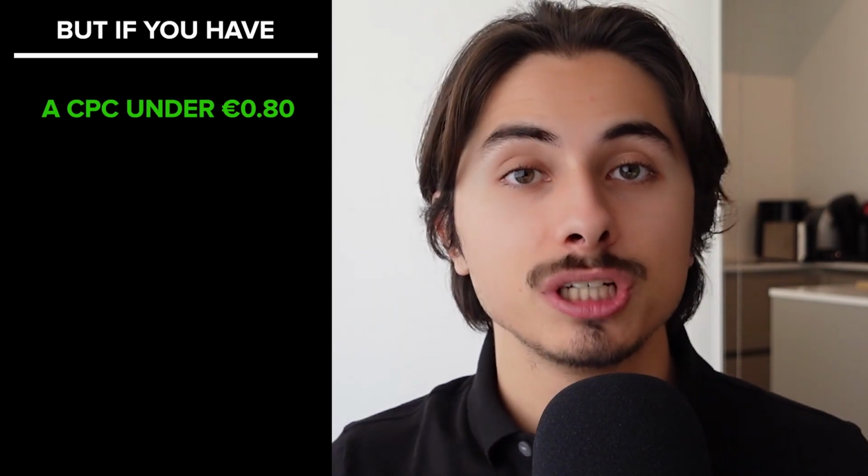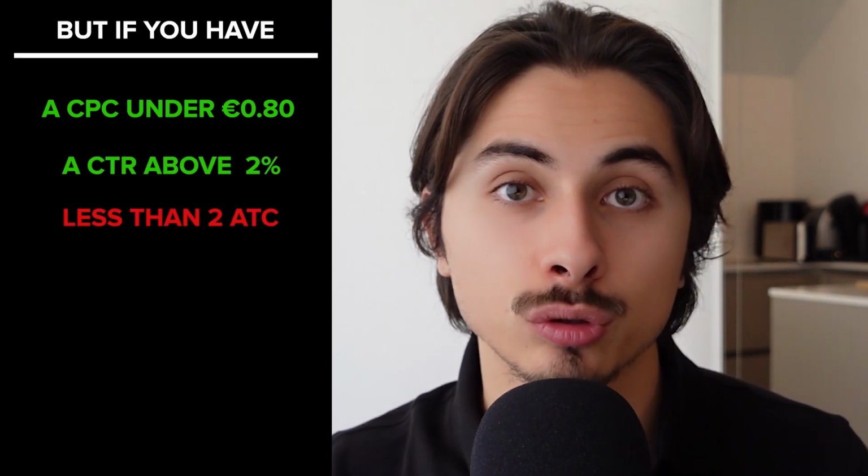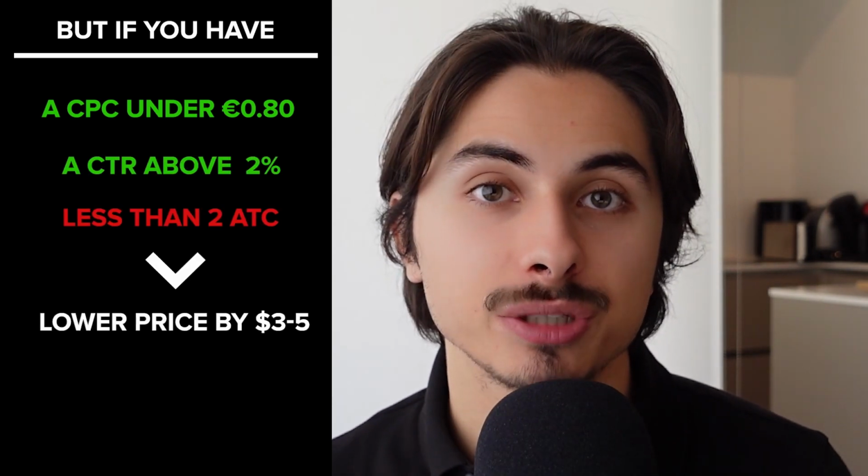If your campaign has a good CPC, a good CTR, but very low add to carts, I suggest you lower your selling price by $3 to $5 and let it spend another 20 euros. If it's still unprofitable after that, you can kill it and move on, but usually that should do the trick and make it profitable. In general, if a campaign has spent more than 40 euros and is still unprofitable, you can kill it and move on to the next product.